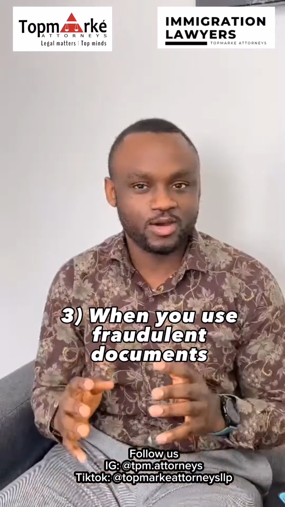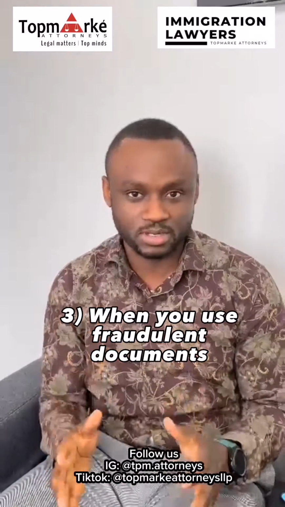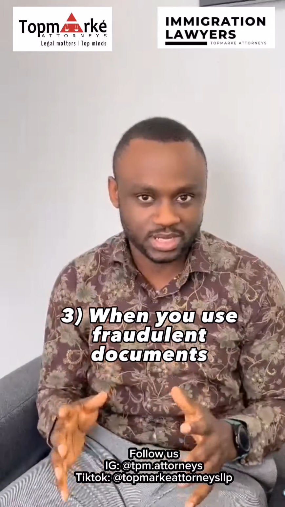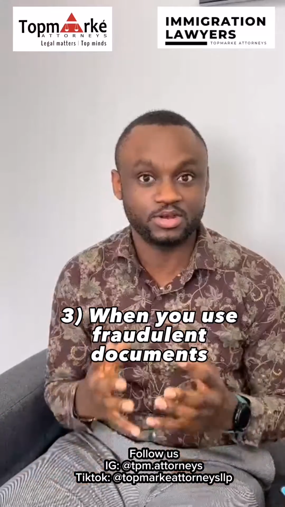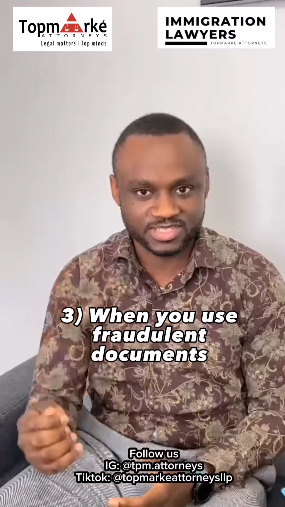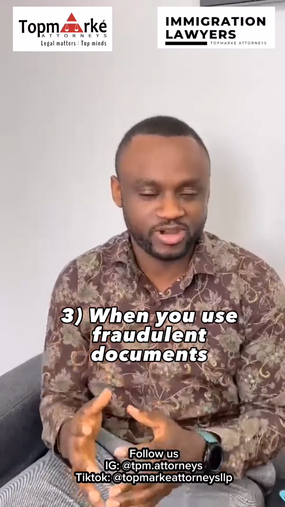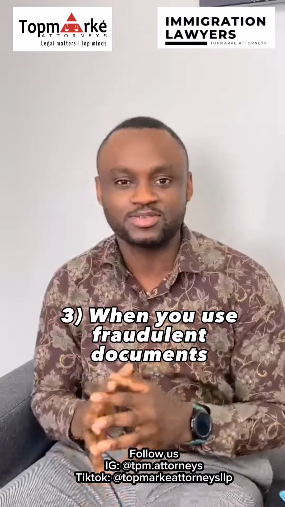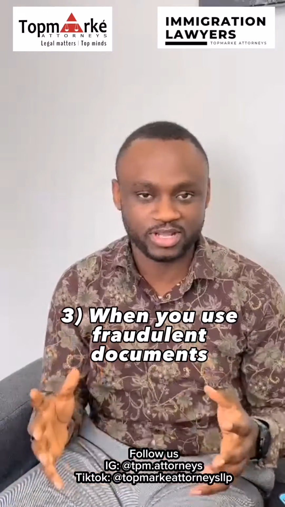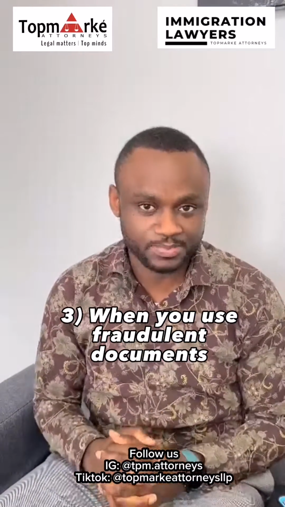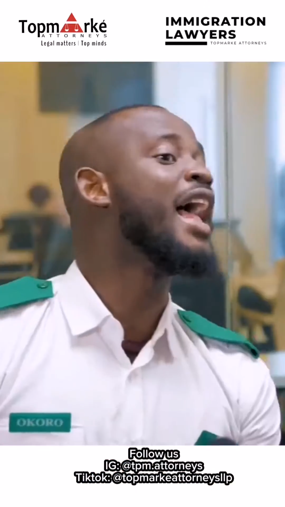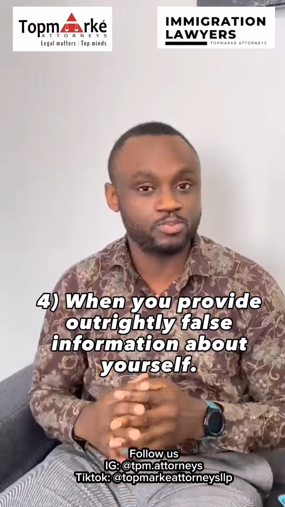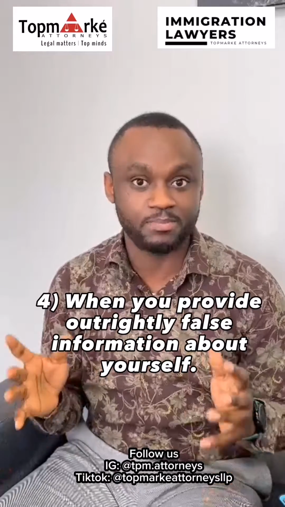3. When you rely on fraudulent documents, this happens a lot of times. People rely on false accounts, fake accounts that are not correct. The visa officers also take time to verify some of this information. If they find you to have used false information, fraudulent information, misrepresentation has happened and you could be banned for 5 years.